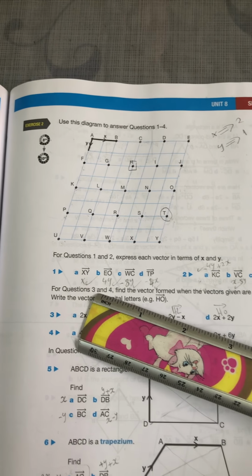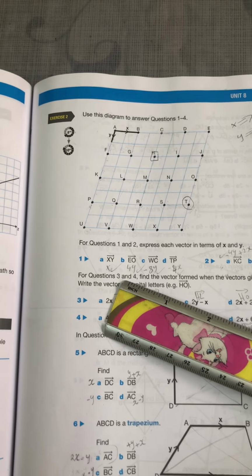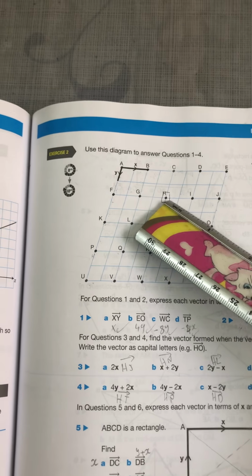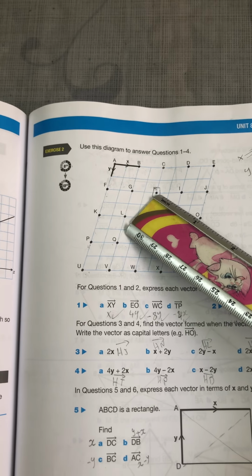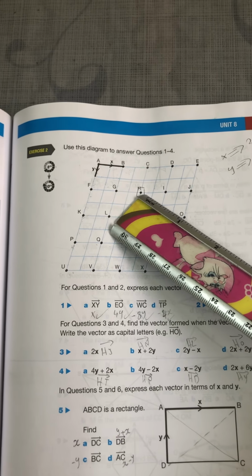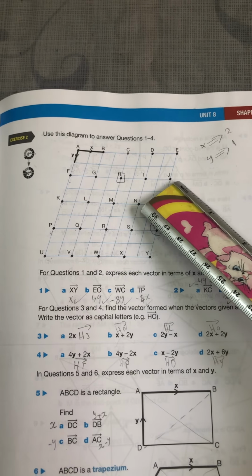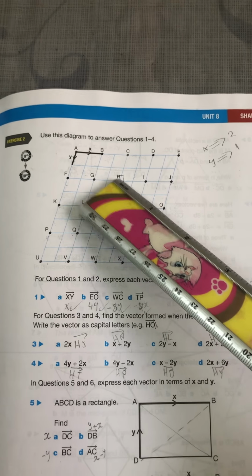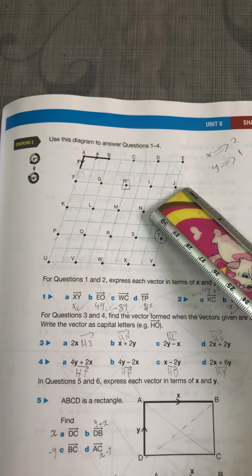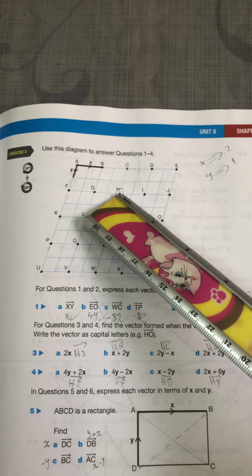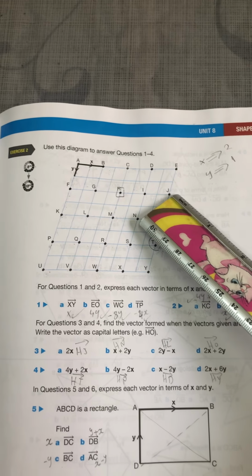I want 2x. How can I solve this problem? I'll start from H and take 2x. 2x positive or negative? Positive. So I'll take the same direction of x. This is 1 and 2. So the vector will be HJ, starting from H and ending at J.